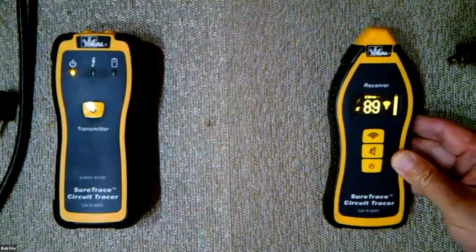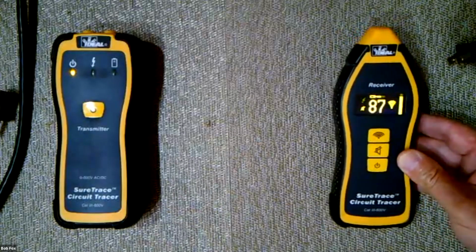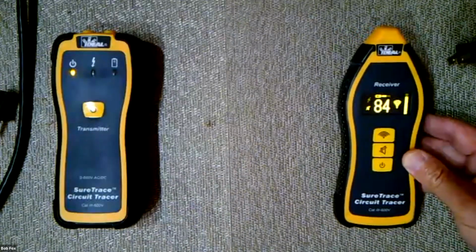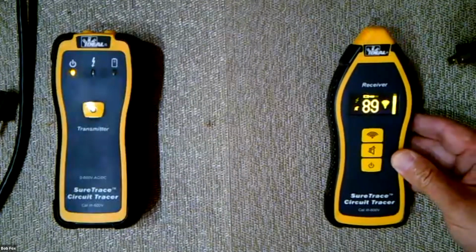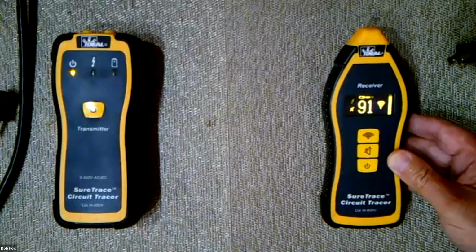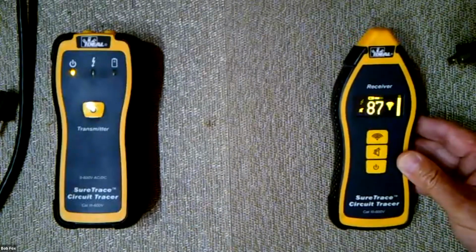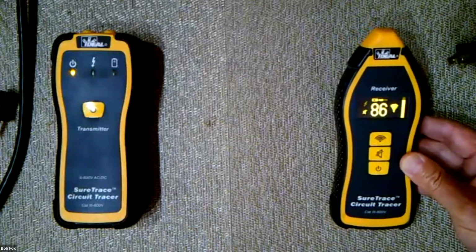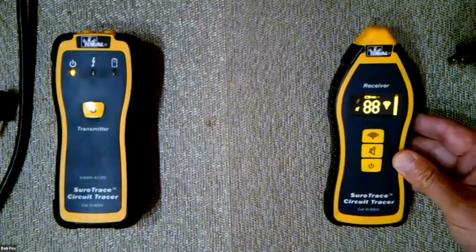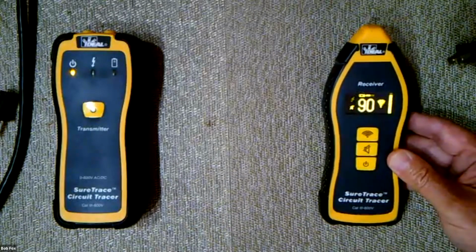What I want you to notice is how far you have to move it to see if you're getting closer to or further away from the source. This is with nothing plugged in, of course. I'm moving it essentially a quarter of an inch or less, and I can tell whether I'm getting closer to or further from the source. That's just how powerful this is.